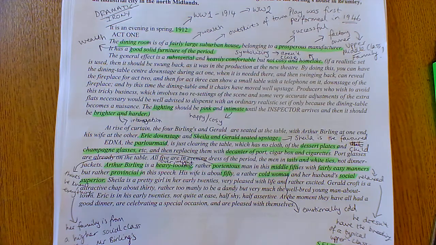Okay, and again, looking at their dialogue with one another, it becomes really important when we start reading the play. So again, write down in your books or on your paper the fact that she's a cold woman, her husband's social superior. Pause the video and just make some notes. Your first impressions of these characters is so important.